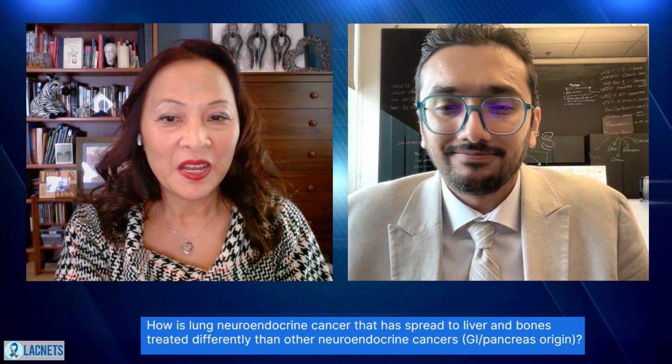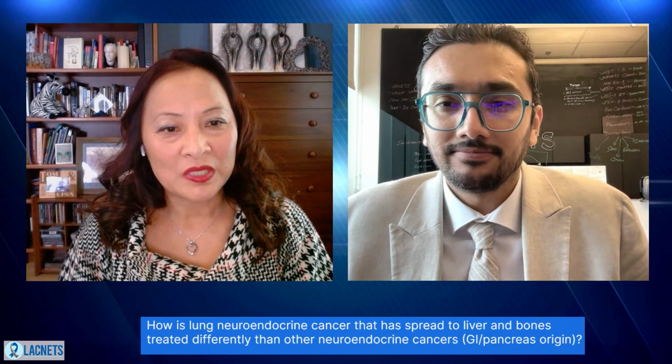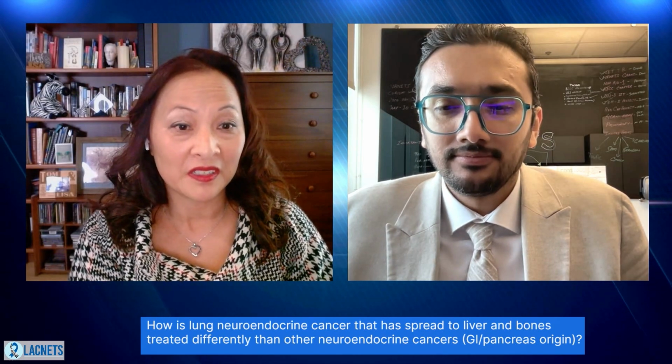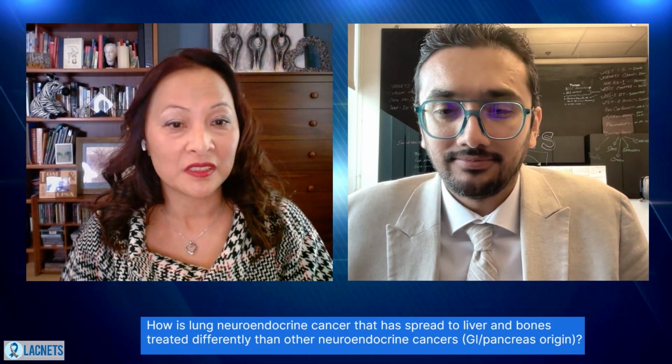Possibly revisit that. So here's another excellent question. How is lung neuroendocrine cancer that is primary lung and spreads to liver and bones treated differently from other neuroendocrine cancers that have a different primary origin, like GI and pancreas?